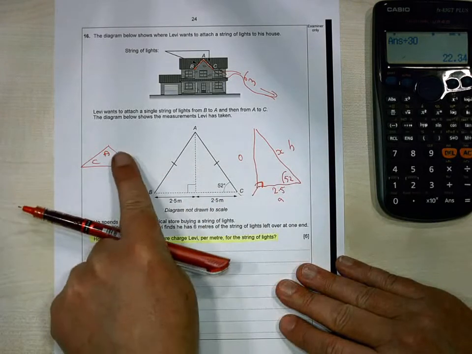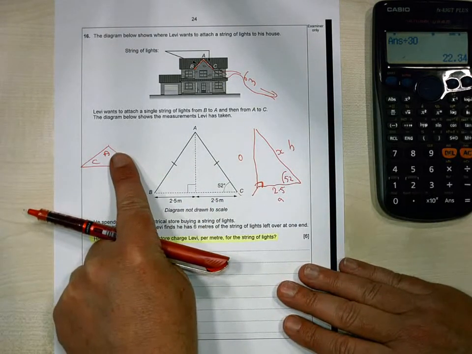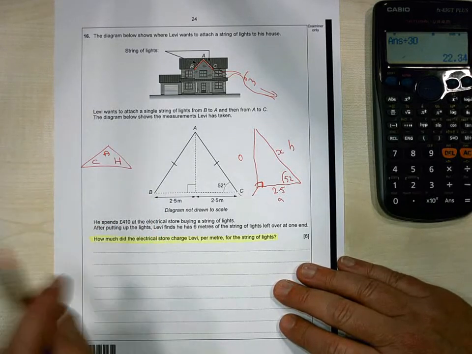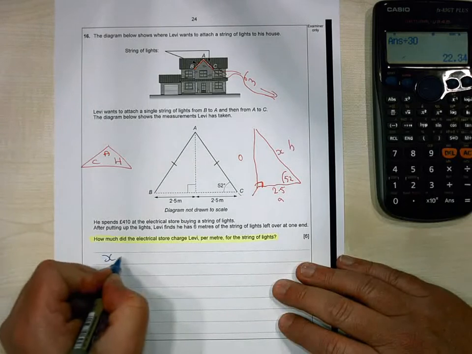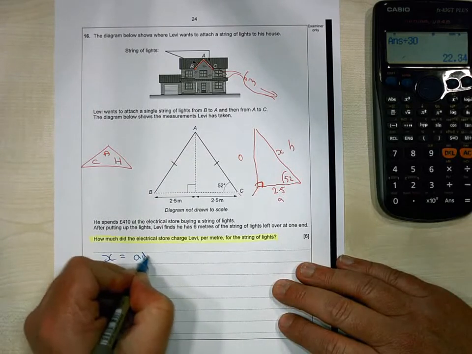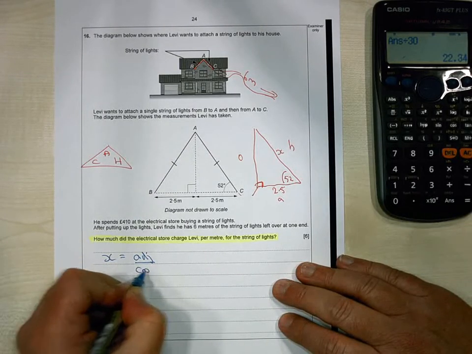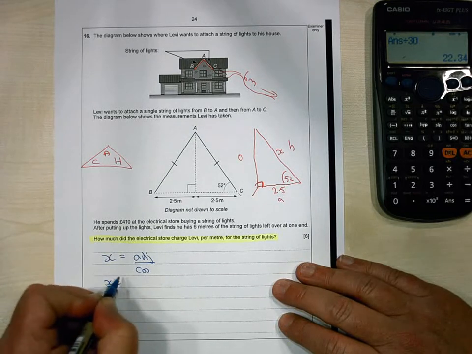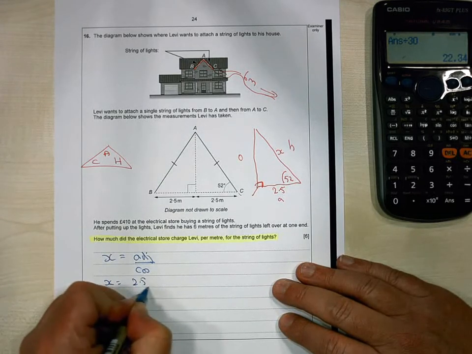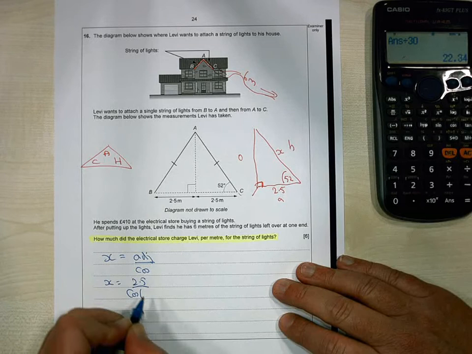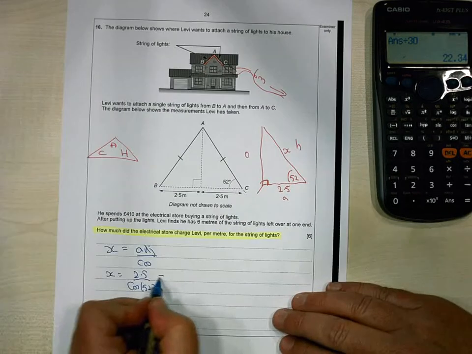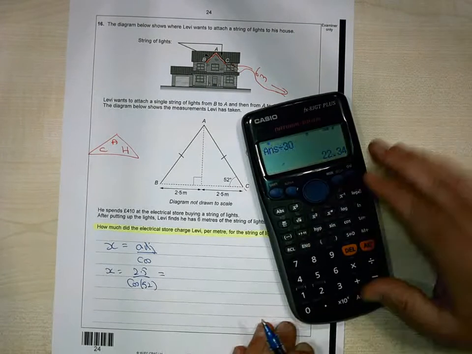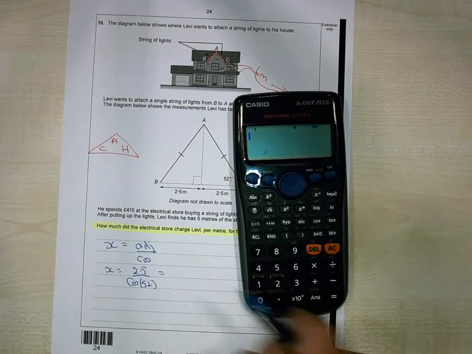And what I'm trying to find is the hypotenuse, so x is going to be the adjacent over cos. X is going to be 2.5 over cos of the angle, which is 52. I can type that into my calculator exactly as I've written it.